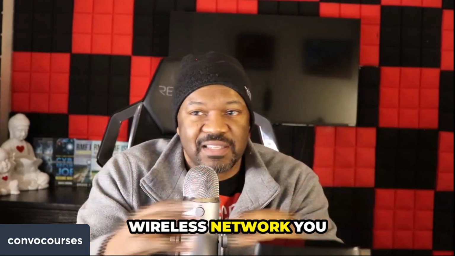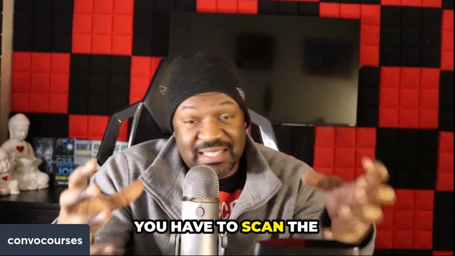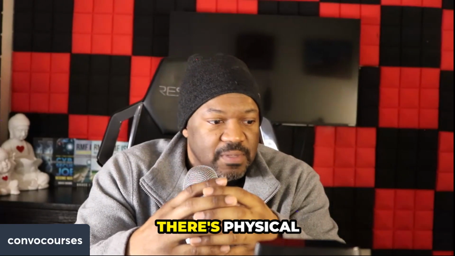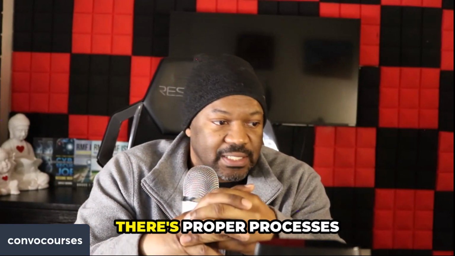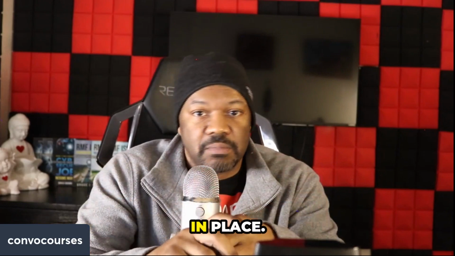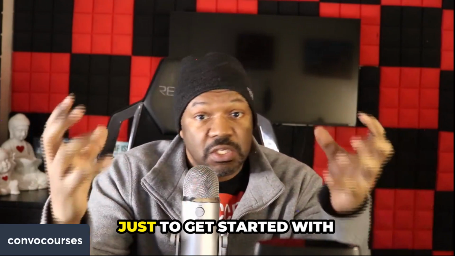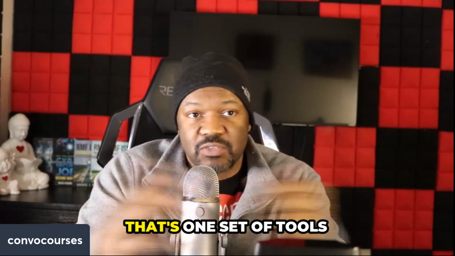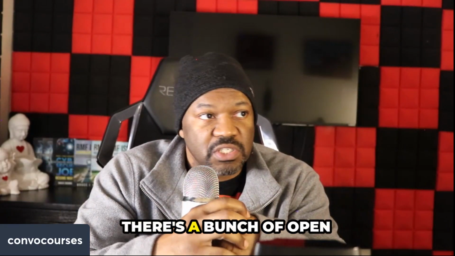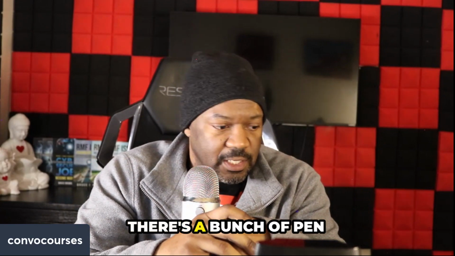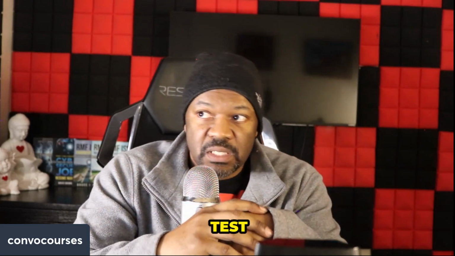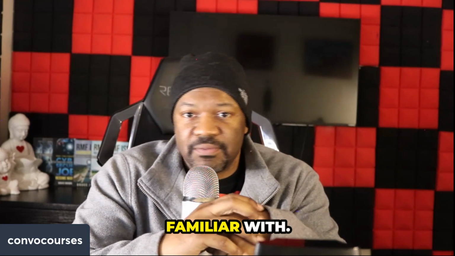Like if you have a wireless network, you have to scan the actual wireless network. There's physical security you have to worry about. There's making sure that there's proper processes in place. There's a lot, but this is just to get started with the tools. That's one set of tools that you can use. There's a bunch of open source scanners you can use, and a bunch of pen test tools you can get familiar with.